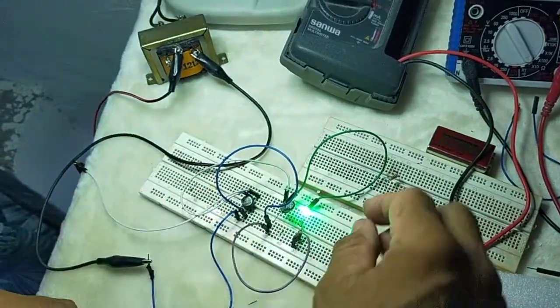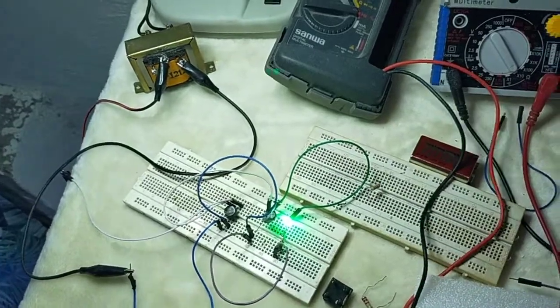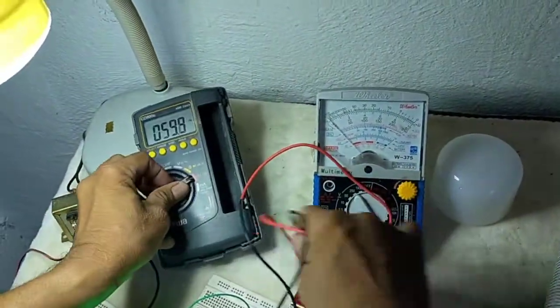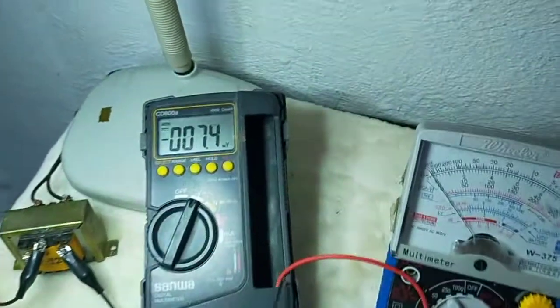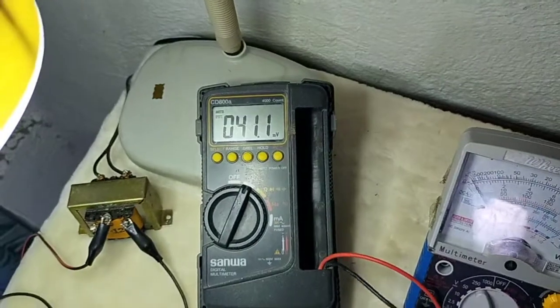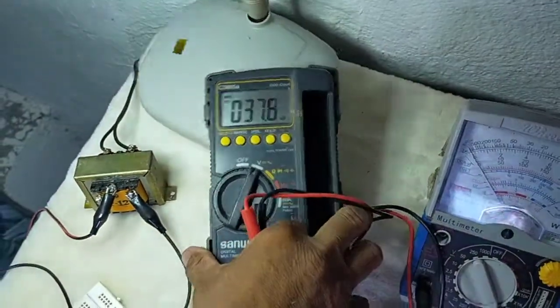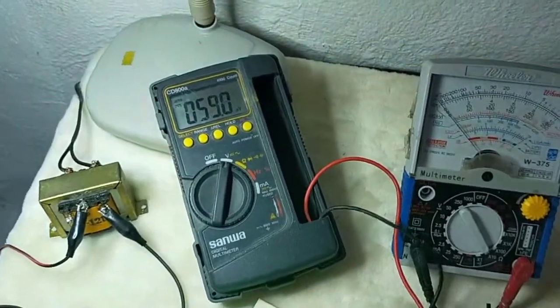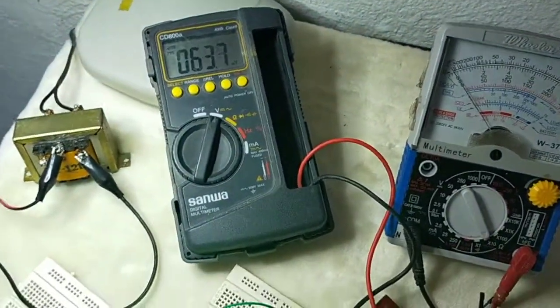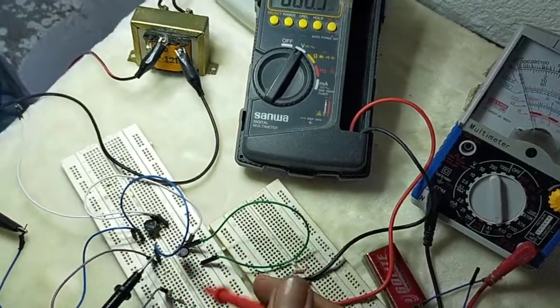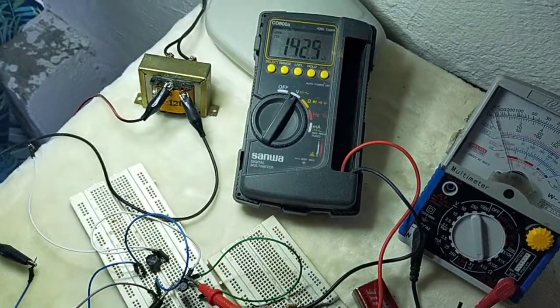The voltage at this capacitor, let us measure using the voltmeter here. Let us disconnect first this LED. Let us try to measure the voltage across this capacitor.